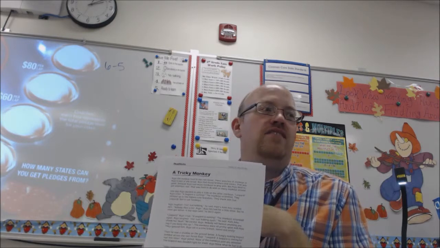Who has an idea? Mia's already got an idea. What do you think it might be about? I think it might be about a monkey and he lives in the forest and he's not very cooperative with the other animals in the forest. Okay, so maybe a stubborn monkey? Mm-hmm. Not very cooperative. Brady, what do you think?